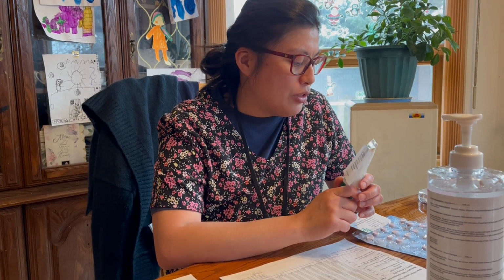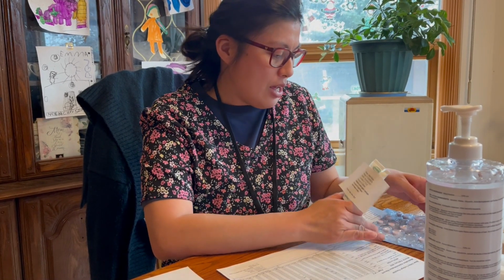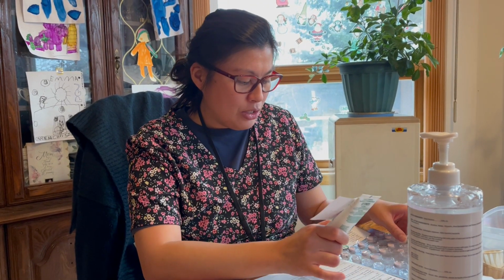One thing that I also need to mention as well is the right reason. So the right reason for Sween Cream is moisturizer, and the right reason for digoxin is because, according to the care plan, she has congestive heart failure, so it's for her heart. Okay, so that's the first part of the safety check.